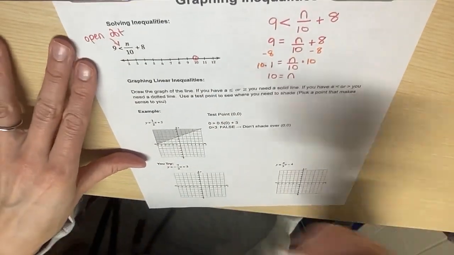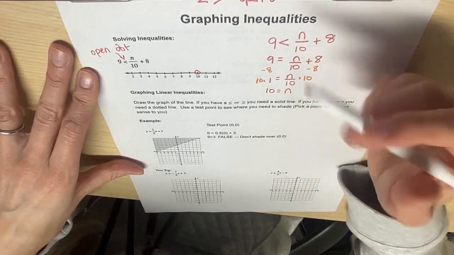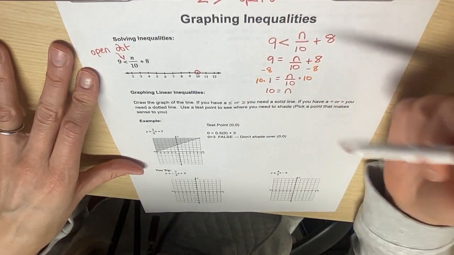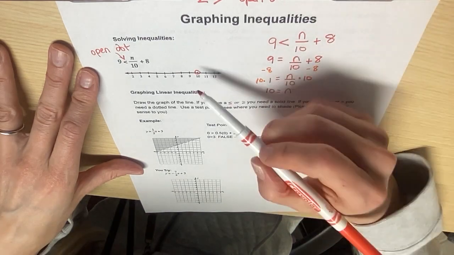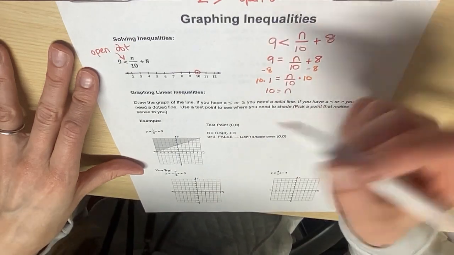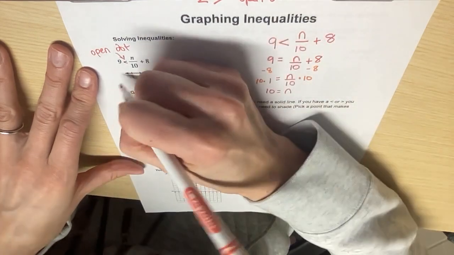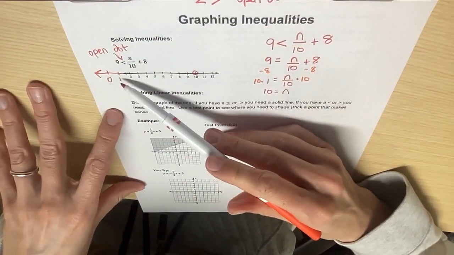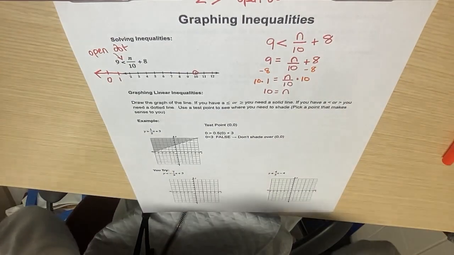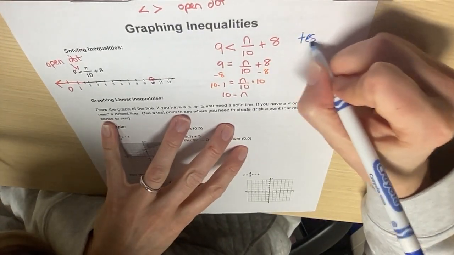Okay, so open dot. And then the question is, where do we shade? Because it's not just an equation, it is actually an inequality. So what we do is we take a test value, and we're going to sub it back into the original inequality. Notice that this number line keeps going here. There's a 1 and then there's a 0. I like using 0 as a test point because it's an awesome number that makes fractions go away and just makes everything a lot easier.